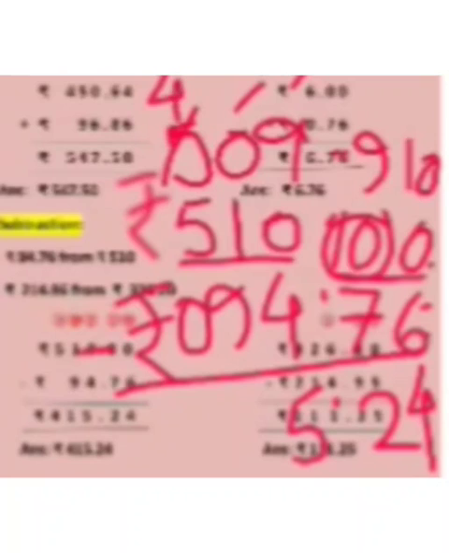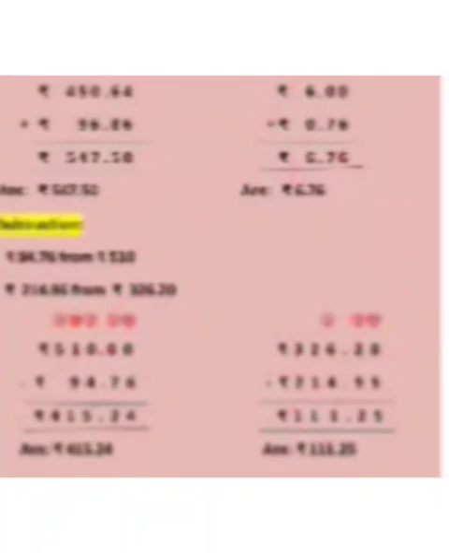5 became 4 and this 0 become 10. So 10 minus 9 is 1 and 4 minus 0 is 4. So final answer is 415.24. 415 rupees 24 paise. Let's see what I wrote in the worksheet. Yes, it is 415 rupees 24 paise.